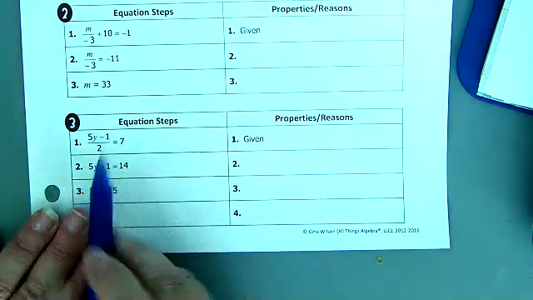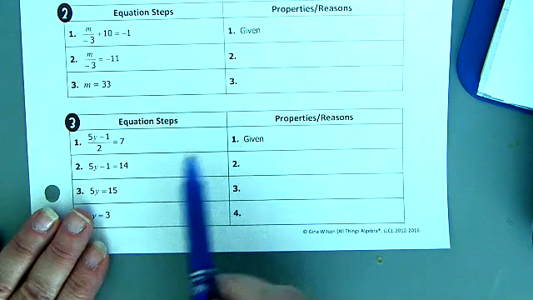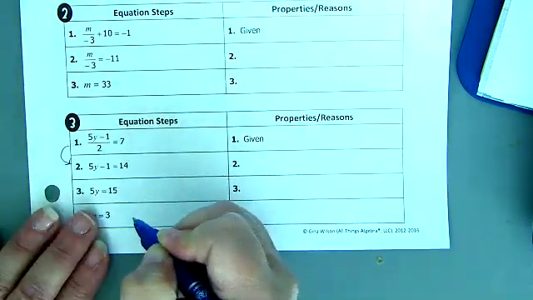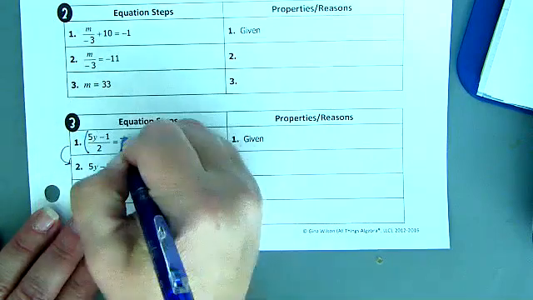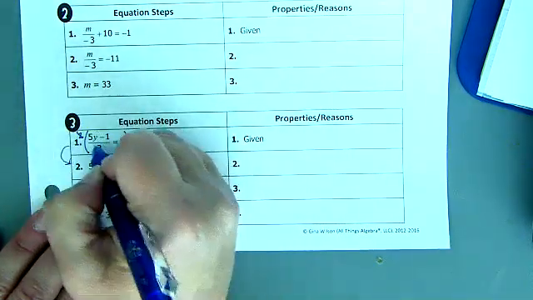All right, so again, the problem that's given to you, you always write given. And you're now looking to see, what do I have to do to go from step 1 to step 2? Well, it got rid of the denominator. So that means I multiplied by 2 on both sides. And when I did that, these 2's cancel.